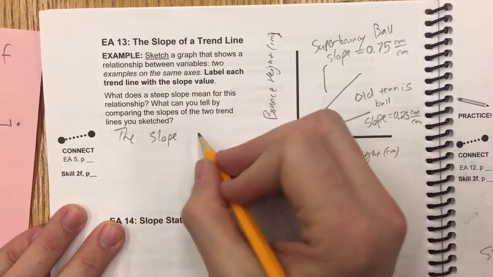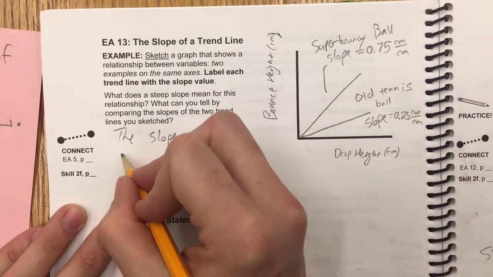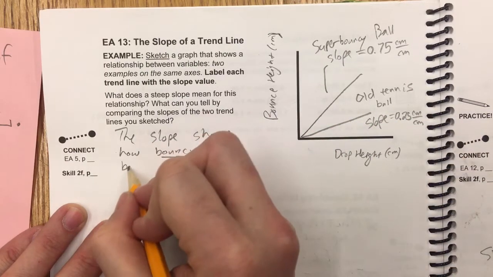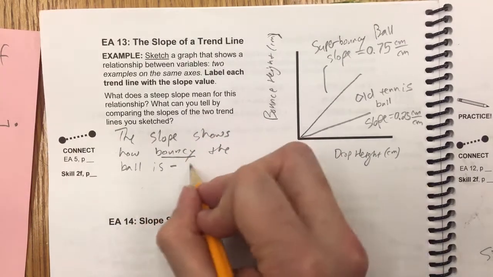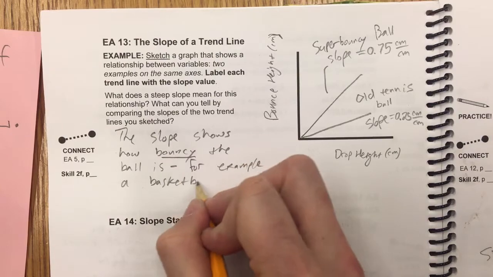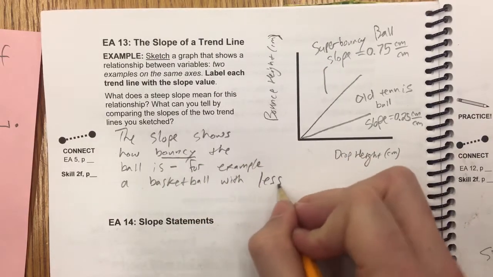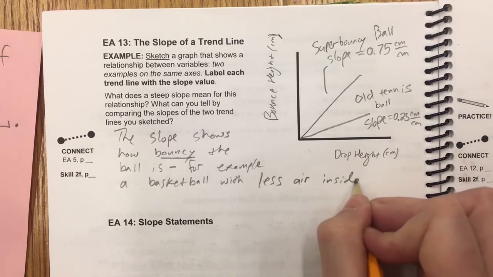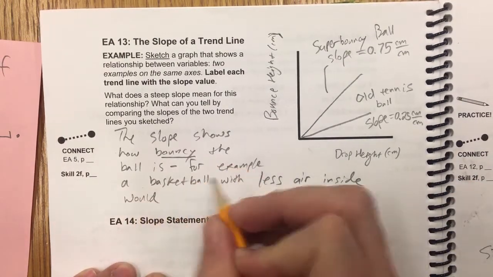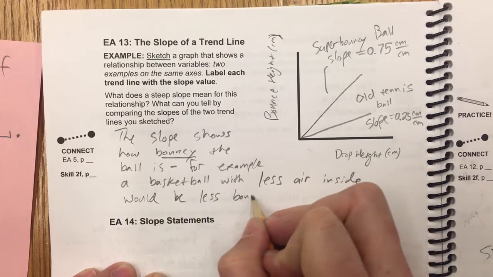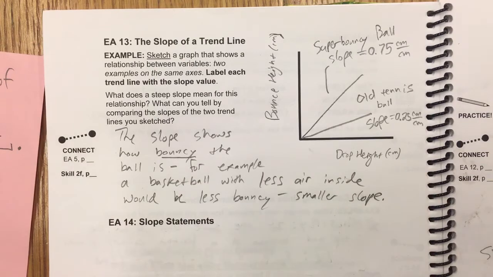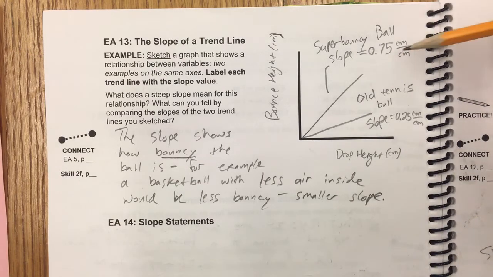The slope shows how bouncy the ball is. For example, a basketball with less air inside, so you can imagine a flat basketball, would be less bouncy, a smaller slope.